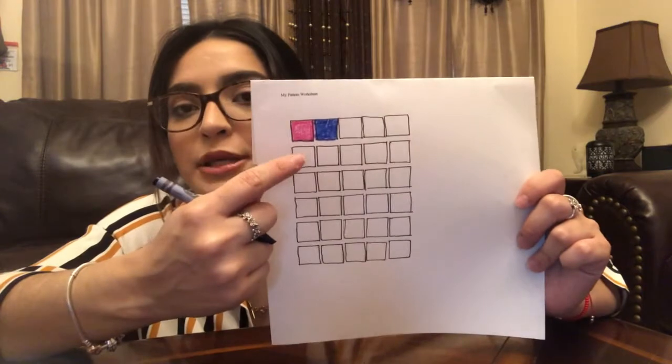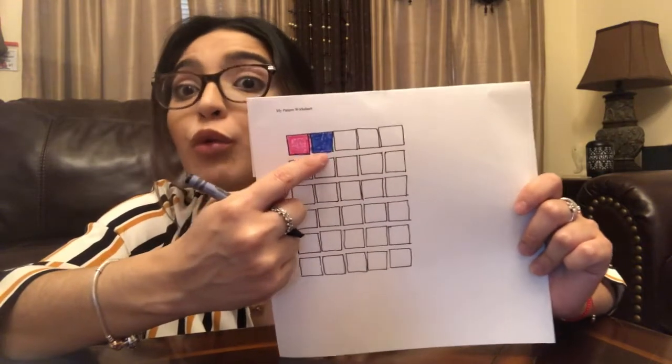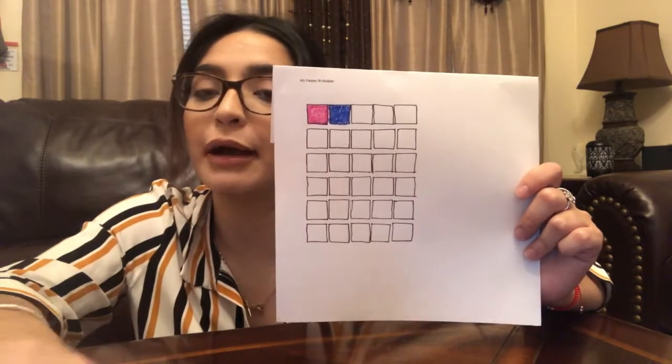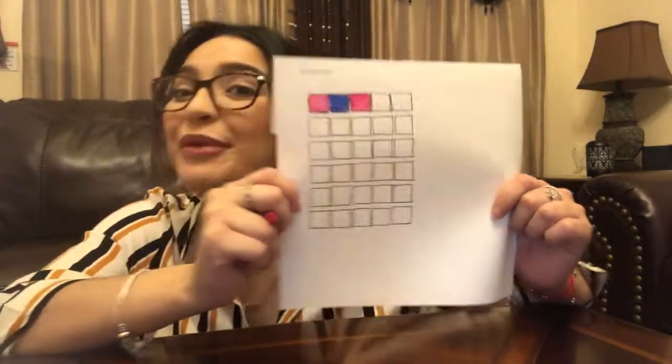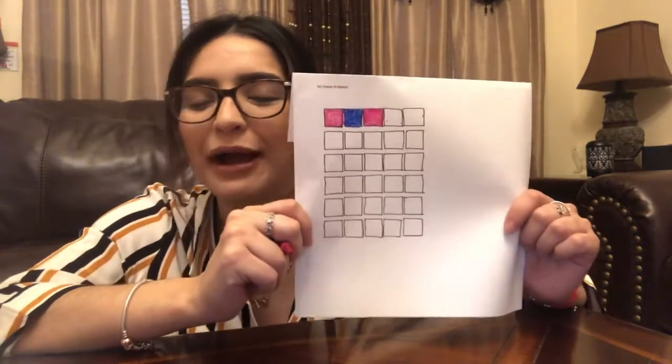Okay, so if it's a pink, blue, what comes next? In my pattern, it's going to be another pink one. So we're just going to color it in, up and down, side to side, and there's my other square. Oh my God, guys, we're almost done with my pattern. Okay, what's next? If it's pink, blue, pink, that's right, it's blue again.